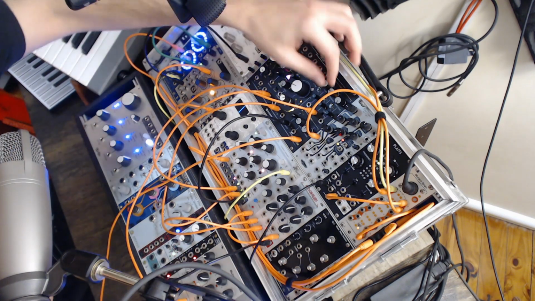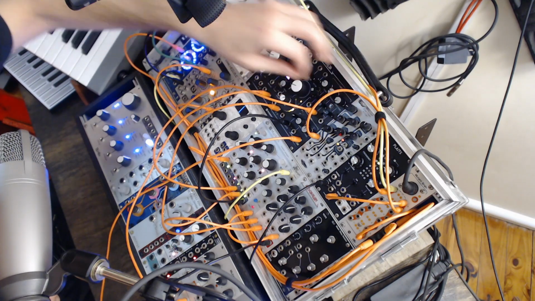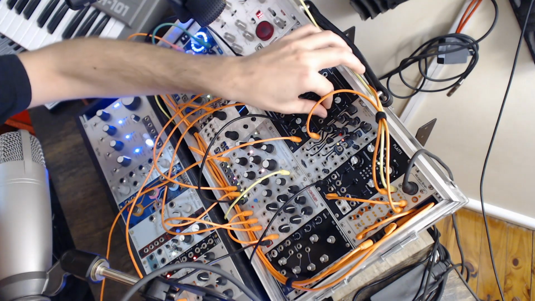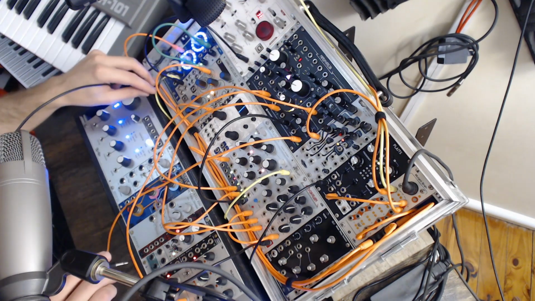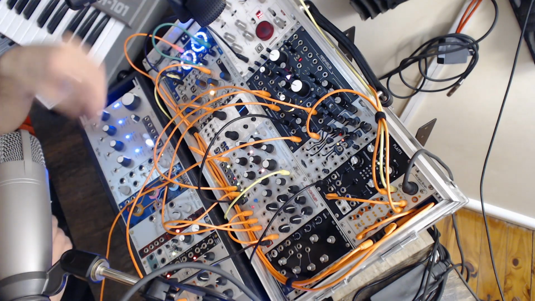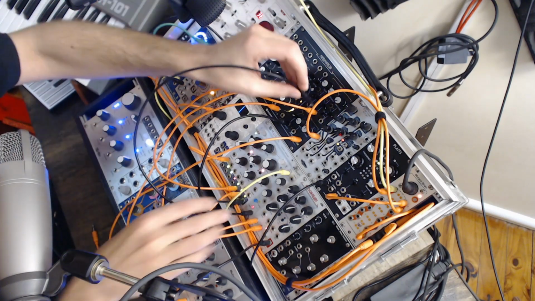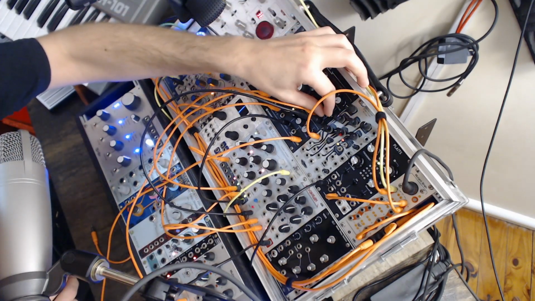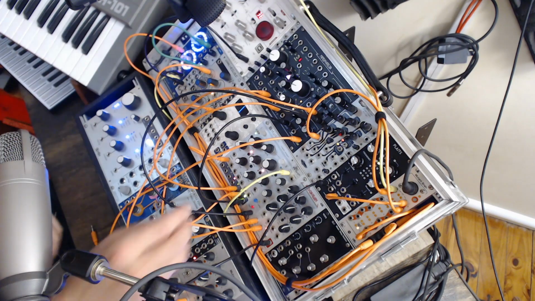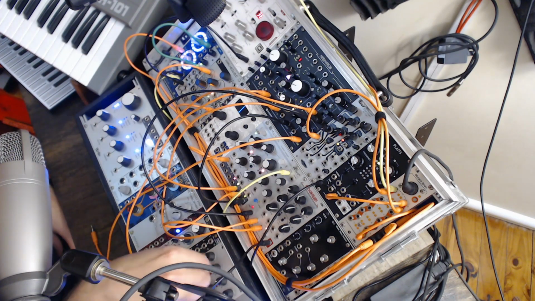So I want to use this amplitude control to trigger with an envelope over here. I'll use the Euclidean, it's already patched, and trigger this envelope, which I'm going to send to the amplitude modulation input and then turn the parameter all the way up. And we can play with this amount.